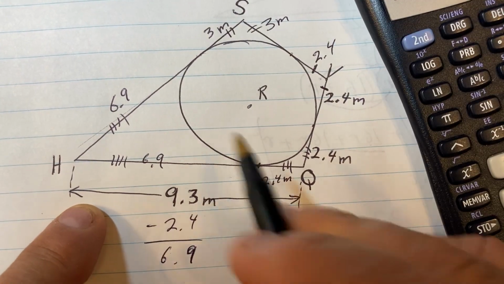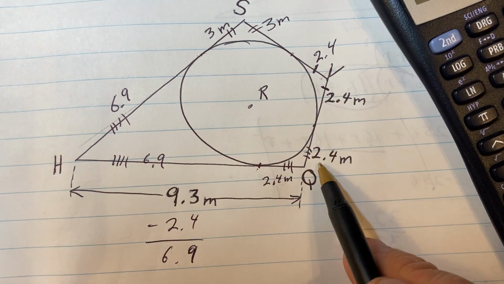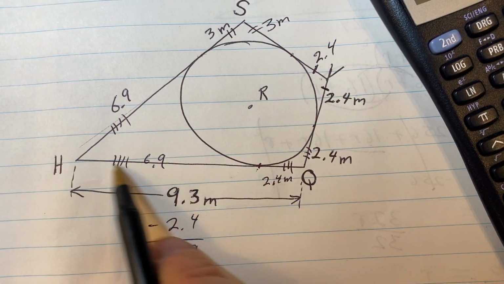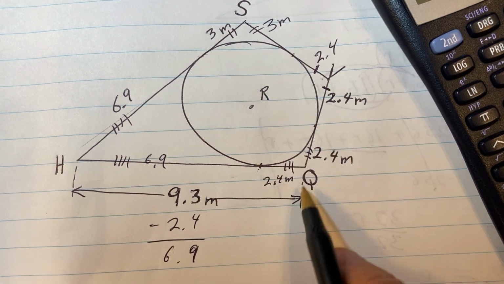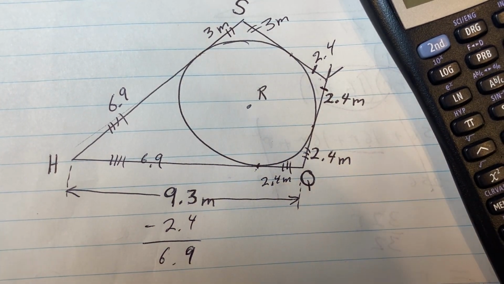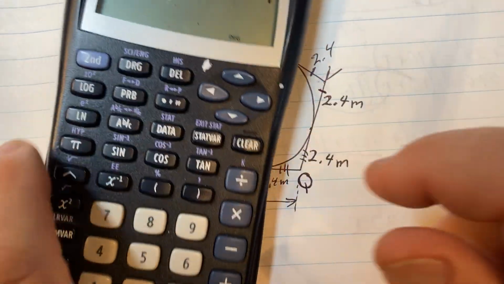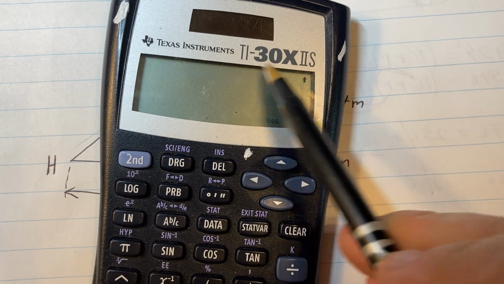So we have 6.9 plus 3 plus 3 plus 2.4 plus 2.4 plus 2.4 plus 2.4 plus 6.9. That will be your perimeter. I'll let you figure that out. Beautiful. That's it, guys. Hasta bye-bye. You should get a calculator. It's going to make your life easier.